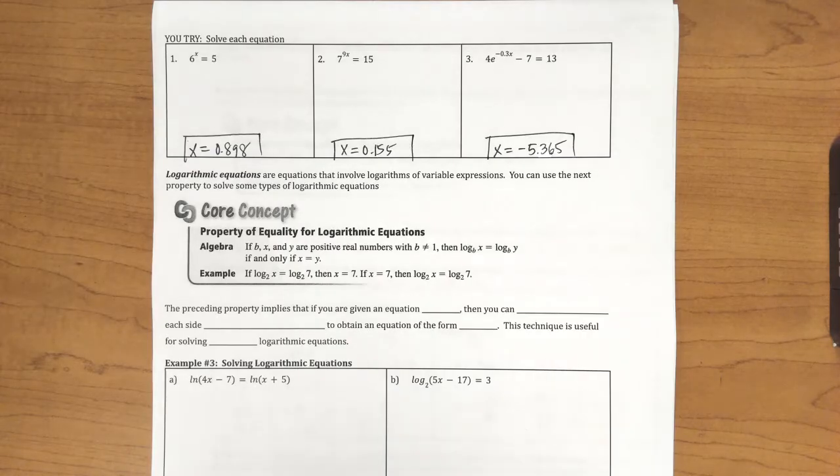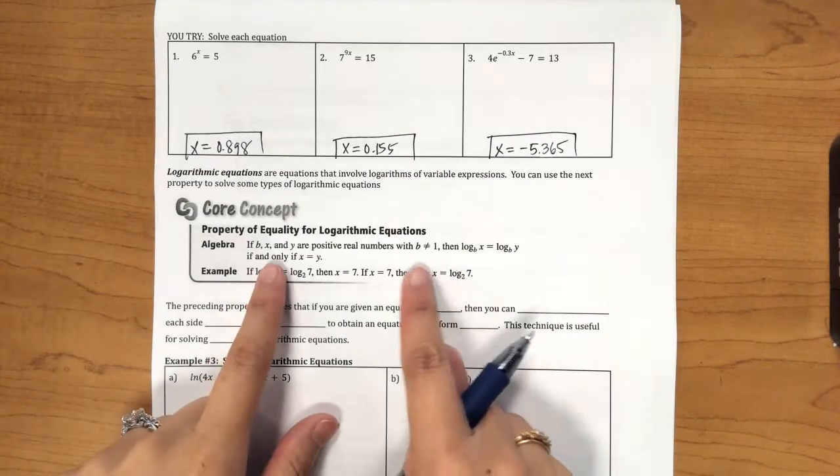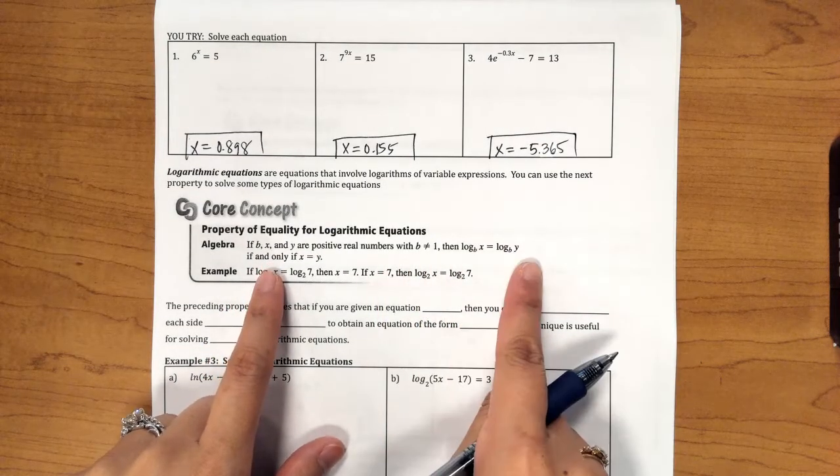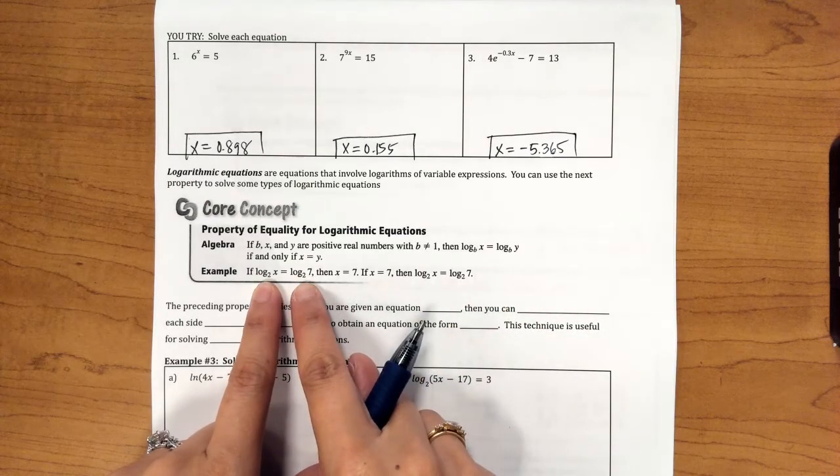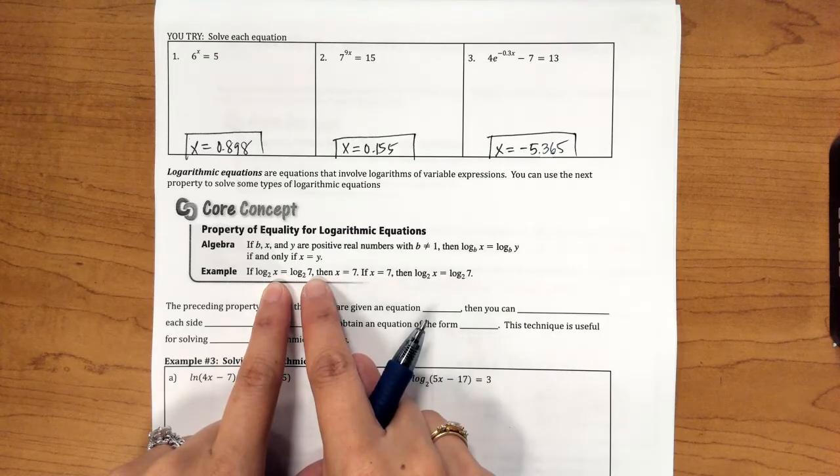Logarithmic equations. So now we're moving on. These are equations that involve logarithms of variable expressions. So the variable is in the argument. And the property that we're going to focus on here is exactly the same as the property of equality for exponents, but we're going to translate that to the property of equality for logs. So it's saying here, long story short, same as before, if the log bases are the same, then the arguments must be the same, right?